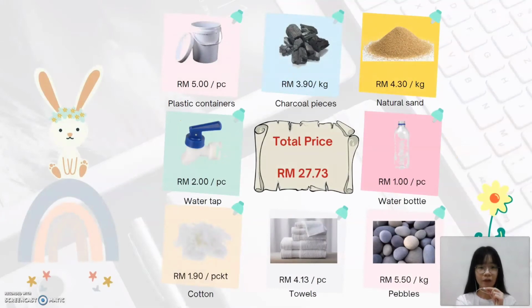A plastic container costs 5 ringgit, charcoal pieces cost 3.9 ringgit per kg, natural sand costs 4.3 ringgit per kg, a plastic water tap costs 2 ringgit, an empty water bottle costs 1 ringgit, cotton costs 1.9 ringgit per packet, a towel costs 4.13 ringgit, and the pebbles cost 5.5 ringgit per kg. The total price of all the materials used to create our filtration device is 27.73 ringgit.